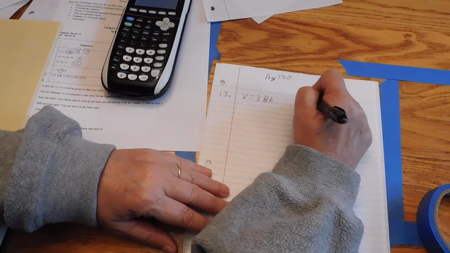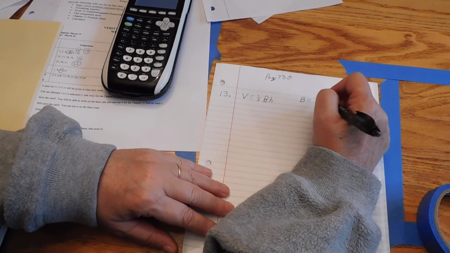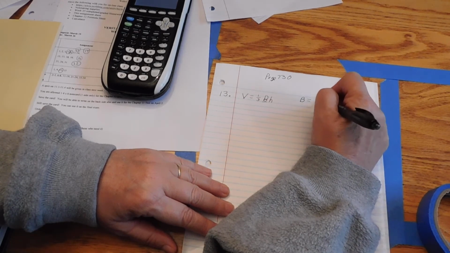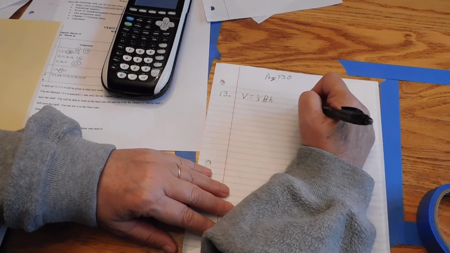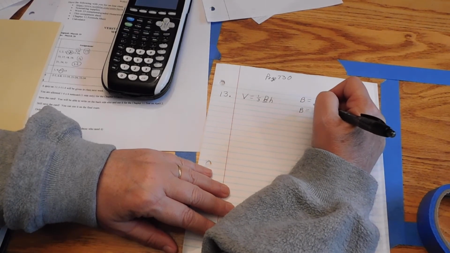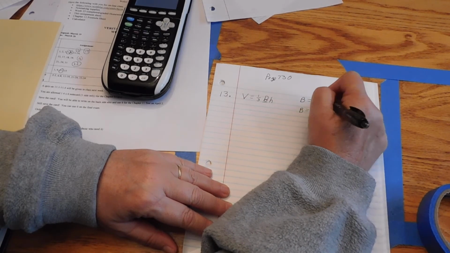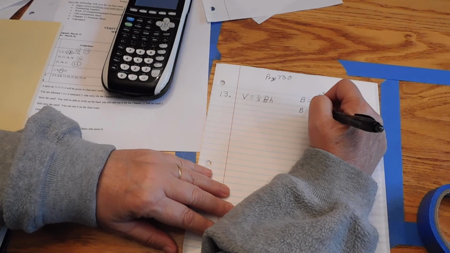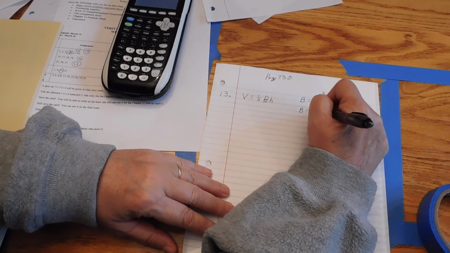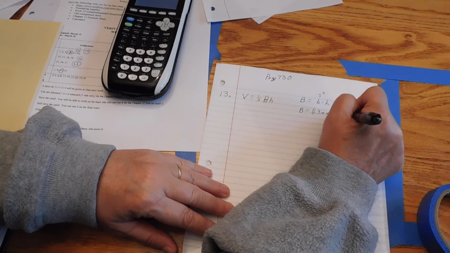We know the base is a square, and each side is 23 millimeters. So the base is going to just be the base of the square times the height of the square. Or you can do side squared if you wanted. If you wanted to do s squared instead of b times h, I'm fine with that. And you end up with 23 millimeters times 23 millimeters.